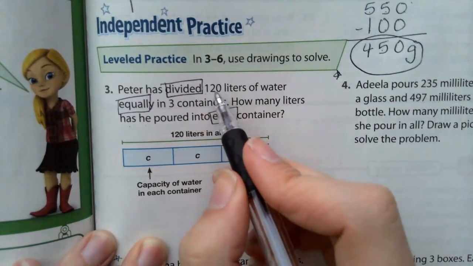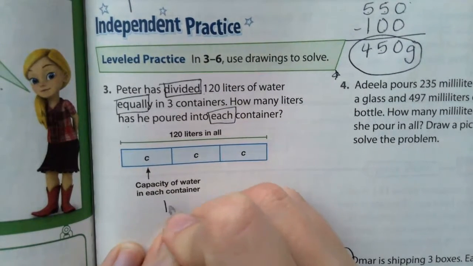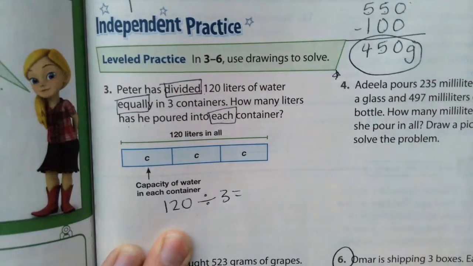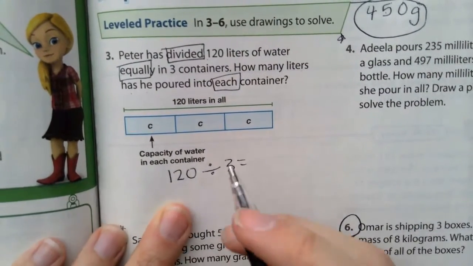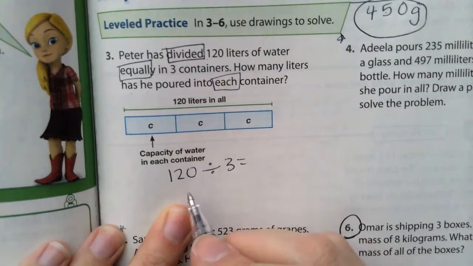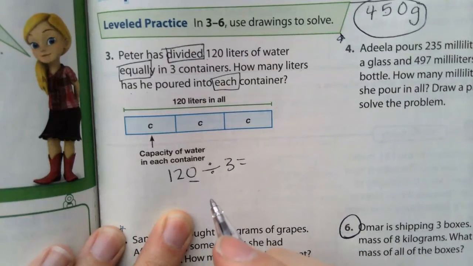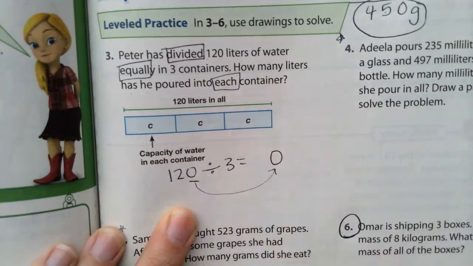So I'm dividing 120 liters into 3 containers. 120 divided by 3. Now that's a really big number, but the cool thing about division and multiplication is if we have a 0 at the end, that just gets added to our answer. So bring the 0 over into the ones place.